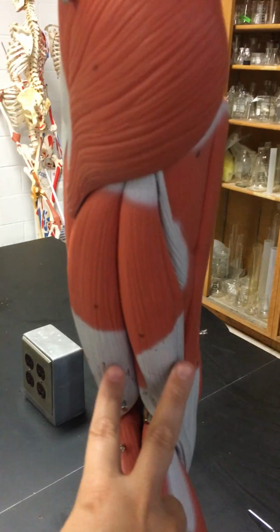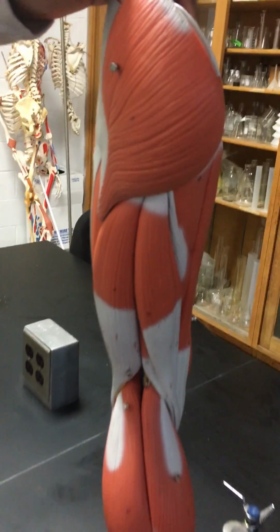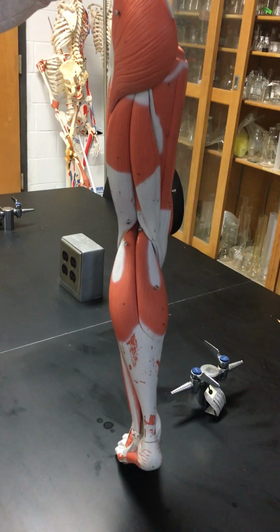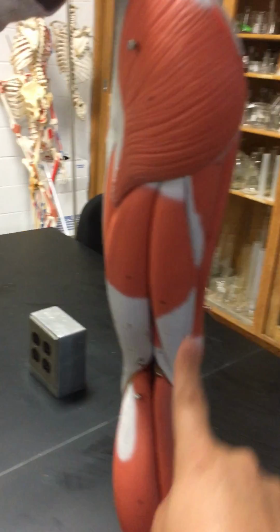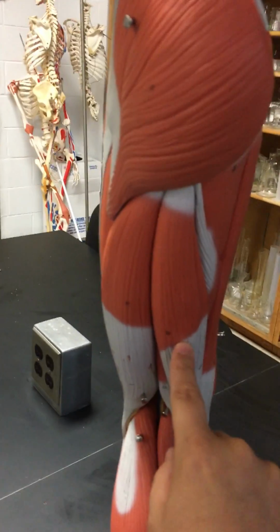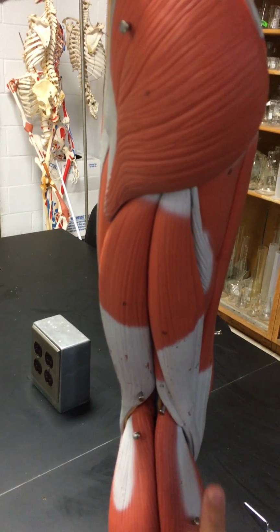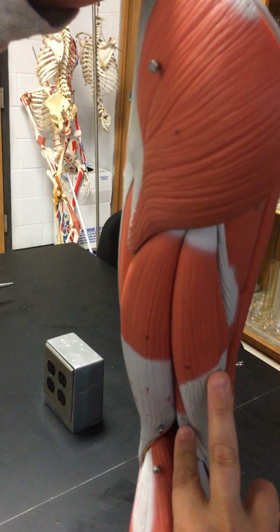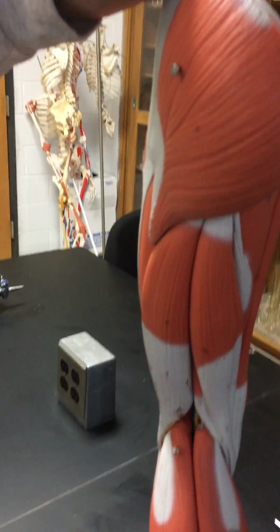A lot of people got these two muscles flip-flopped. So biceps femoris is on the lateral side of the leg, and then the semimembranosus is underneath, and the semitendinosus is up top. The way you can remember semimembranosus and semitendinosus is that they're together. The biceps femoris is by itself.